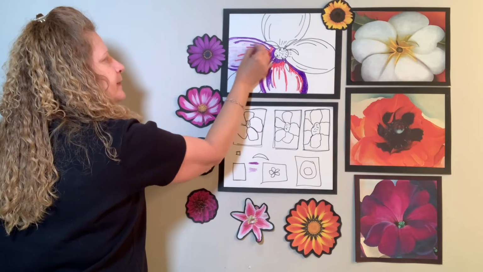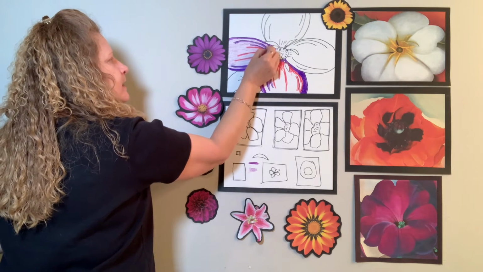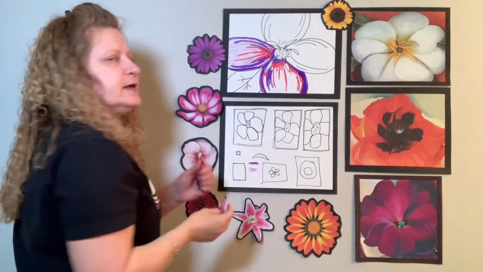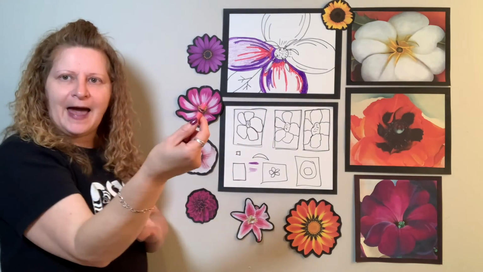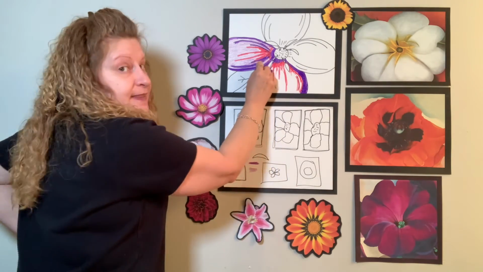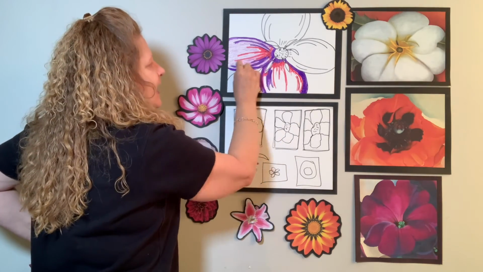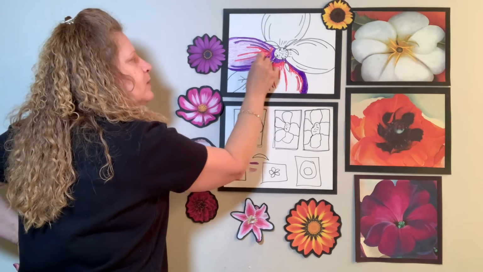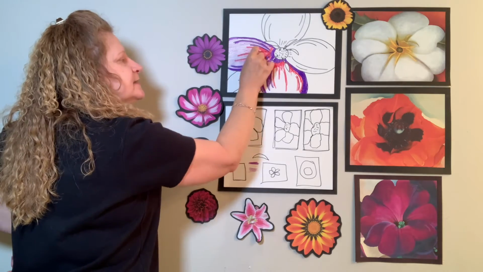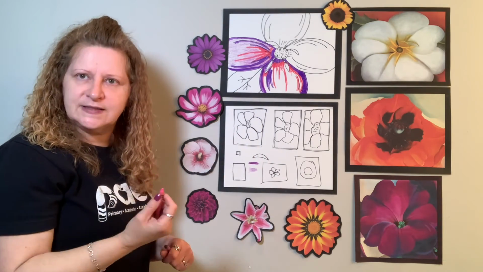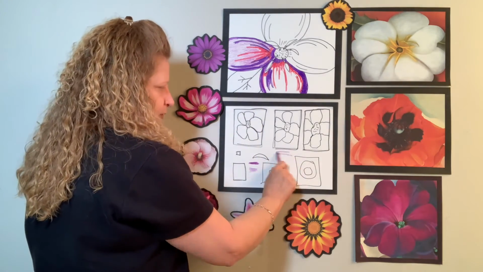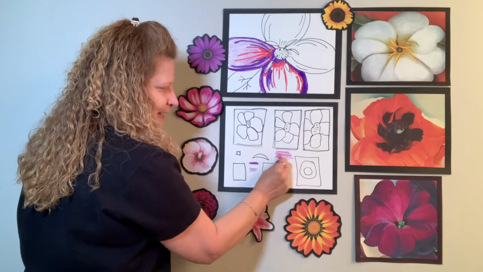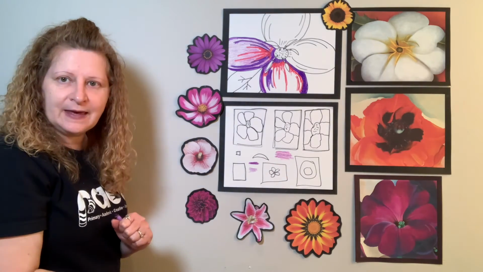So here's my purple. Now remember, I said we could do some color mixing and some color blending. So there is my purple. Now I have a pink. And the next thing that I could do is go in and look at this. I am blending that purple and that pink together simply by coloring one color on top of the other. So for example, here is my purple, and I can mix or blend it by going back and adding some of my pink on top.